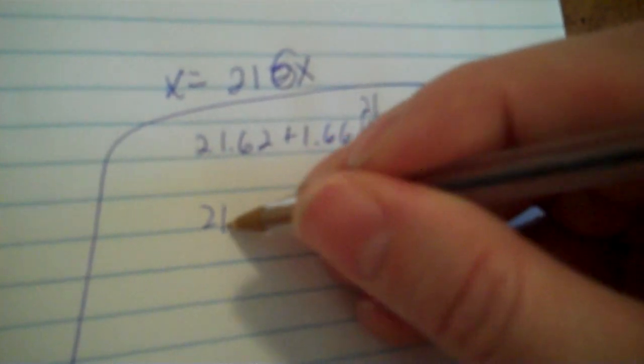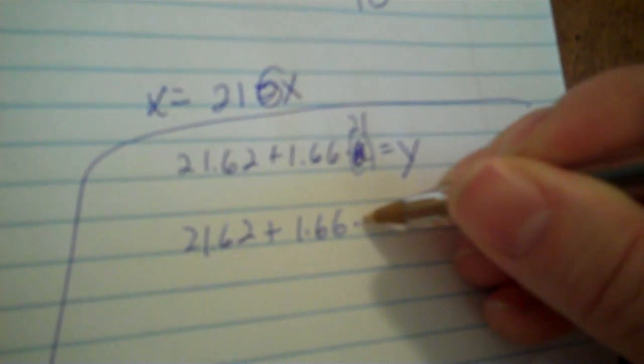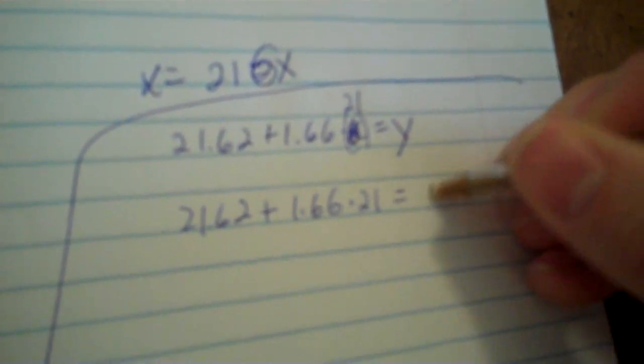If X is being multiplied, you parenthesize it, and 21 goes in for X. You get 21.62 plus $1.66 times 21 equals Y.